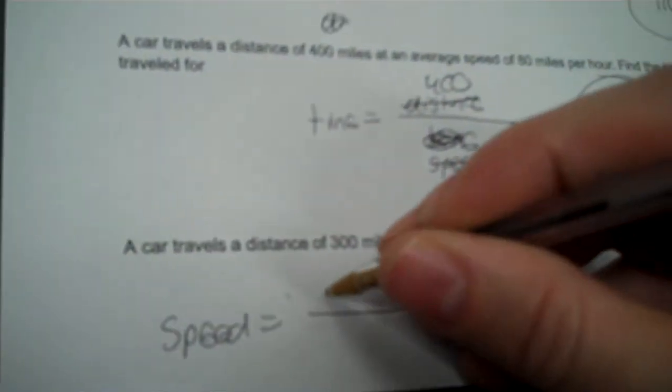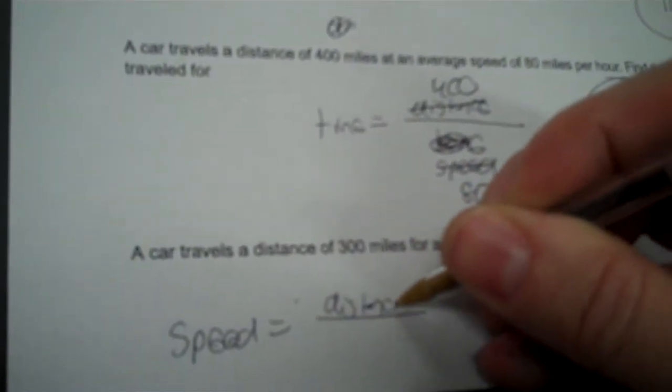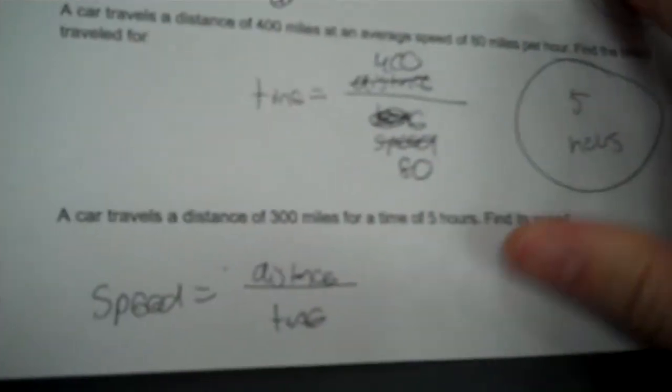Okay, a car travels a distance of 300 miles for a time of 5 hours. Find its speed, okay? Again, speed is distance divided by time. So the distance it traveled is 300 miles. The time it traveled is 5 hours. So I divide 300 by 5, and that's 60. So the speed is 60 miles per hour.